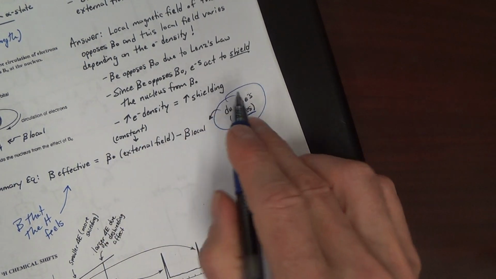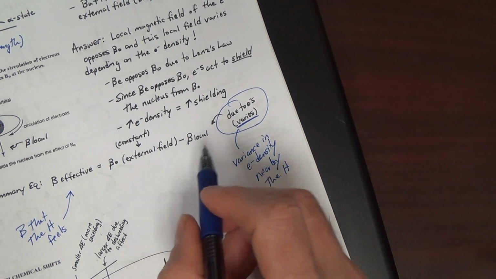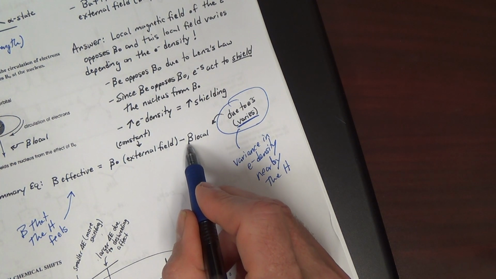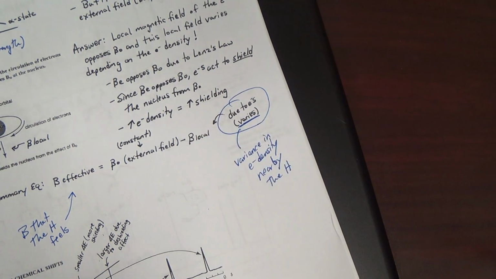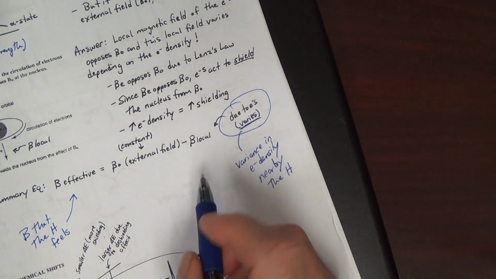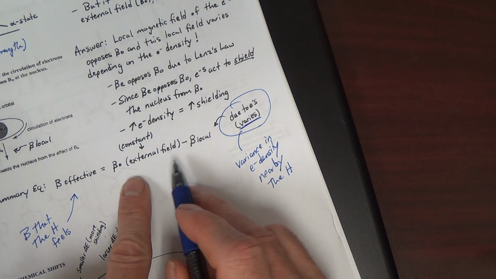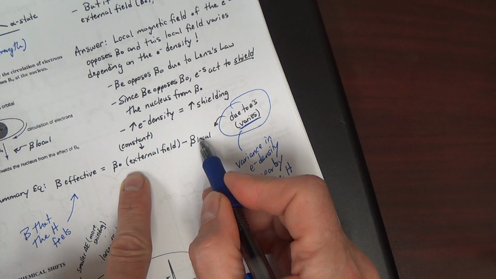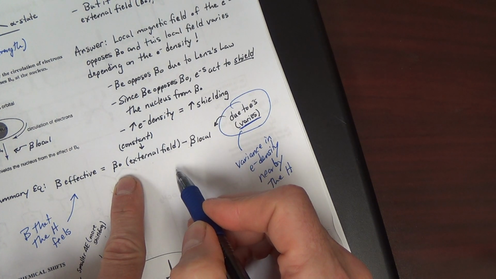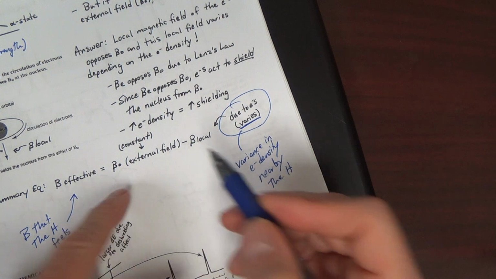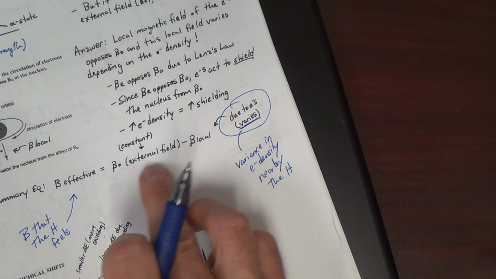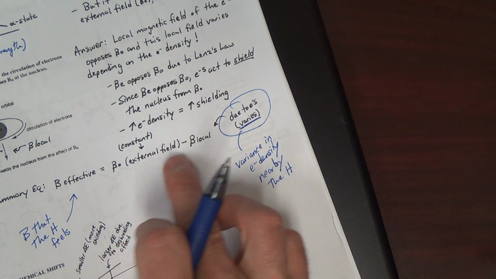Now, let's bring in the term shielding, deshielding. Since the local magnetic field opposes the external, that's why we have a negative sign here. This is a shielding effect. Why do we call it shielding? Because it shields the protons from feeling so much external field. Let's say the external field is, we could talk about what type of units or Gauss the field strength is.